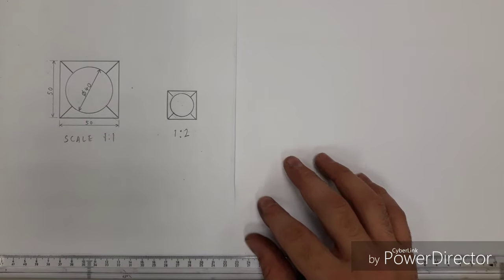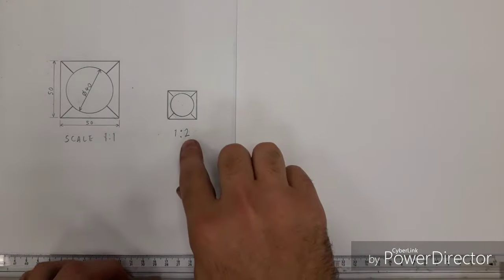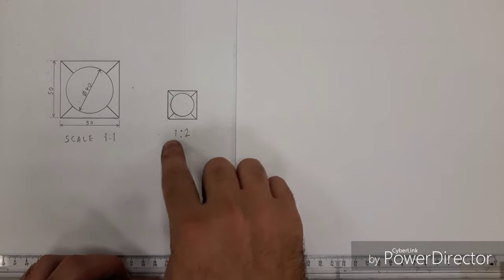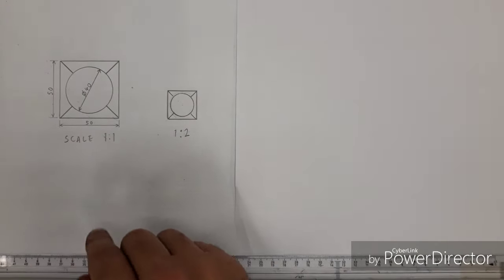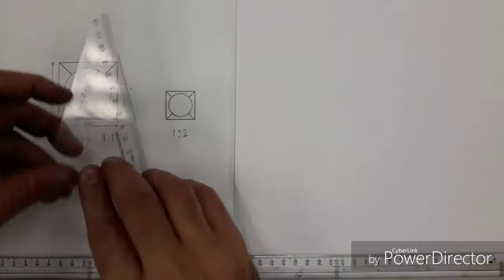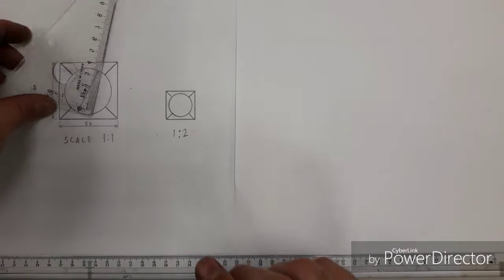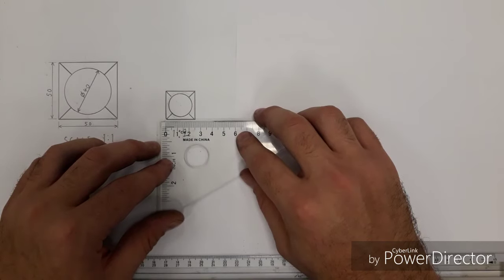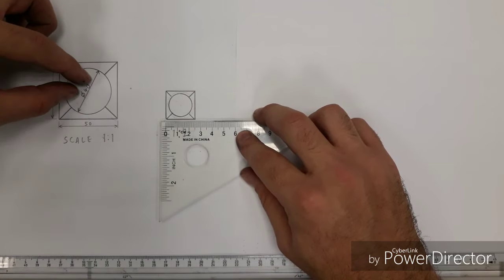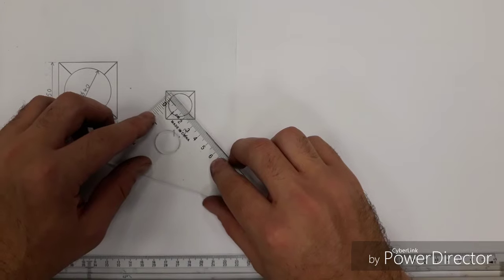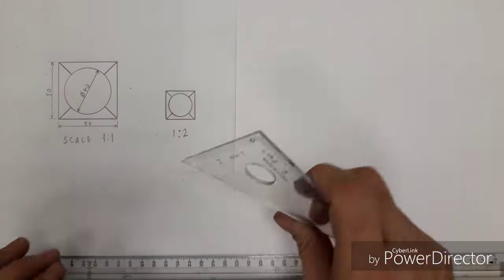As we look to the right hand side here, you'll see we also have a 1 to 2 scale version of that drawing. What that means is all the measurements are halved, so 1 to 2 means half the size. If we measure these, rather than 50, we should end up with a measurement of 25 millimeters or 2.5 centimeters, which we've got, and the same here. And here, if the diameter is 40, we halve that, so it should be 20, which we've got perfectly there. So that's the 1 to 2.